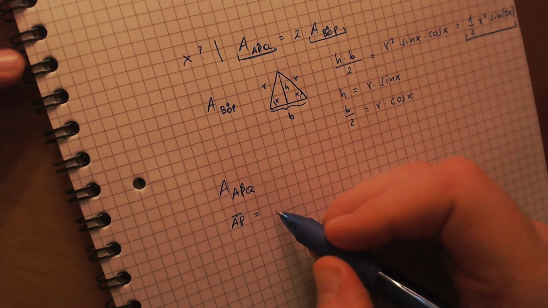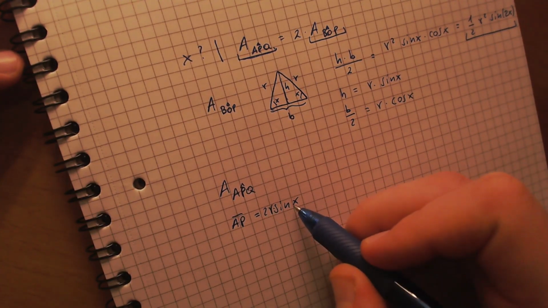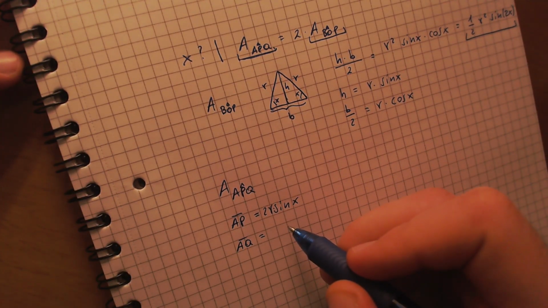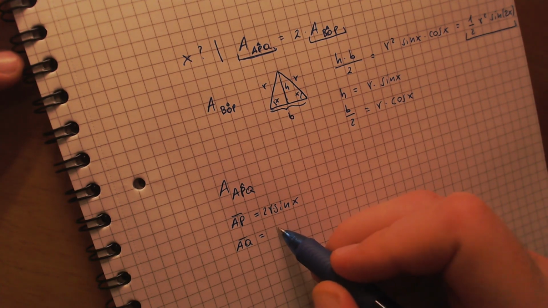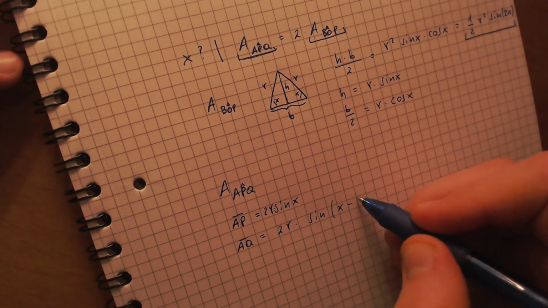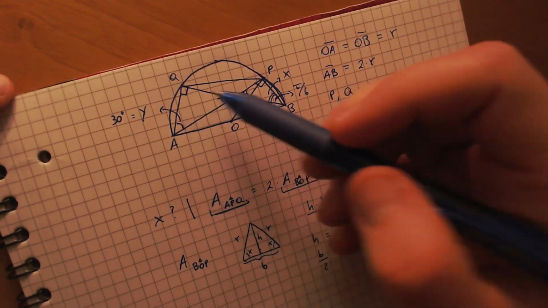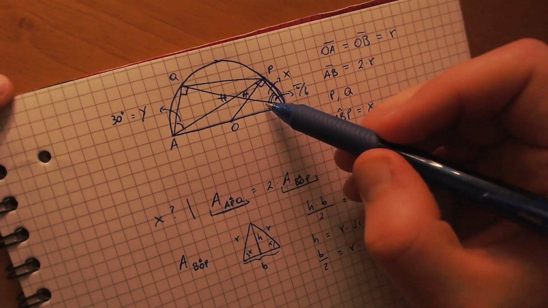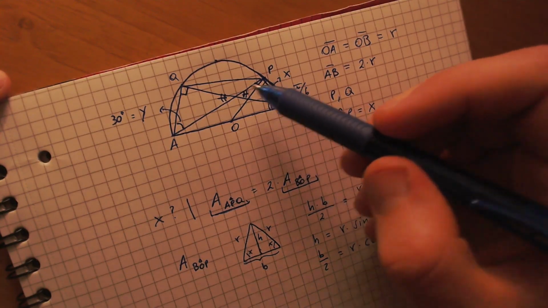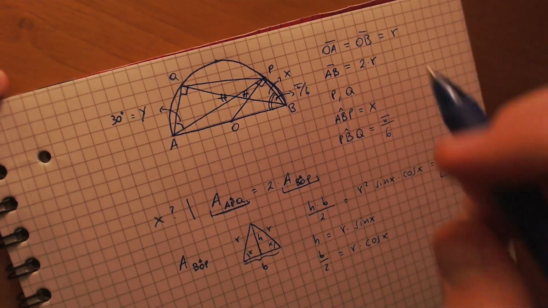Okay, so that means that, for example, AP will be sine of x times 2r. Okay, so 2r sine of x, and AQ will be 2r times sine of x minus pi over 6, because we know that AQ is this one, so we have to consider this angle, but this angle is x minus pi over 6. So that means that this side will be sine of this angle times this 2r.